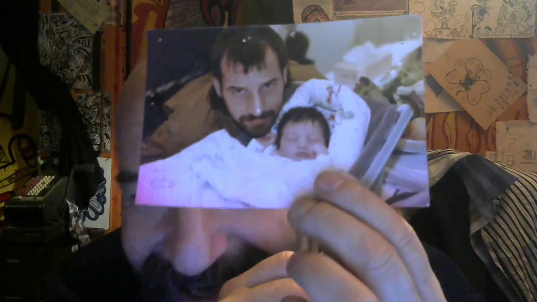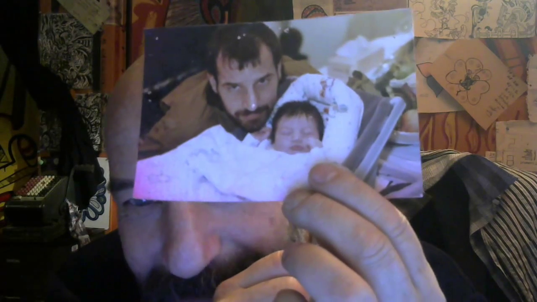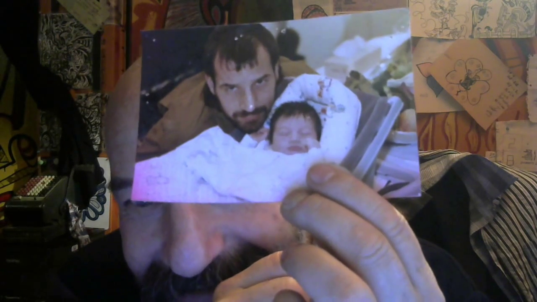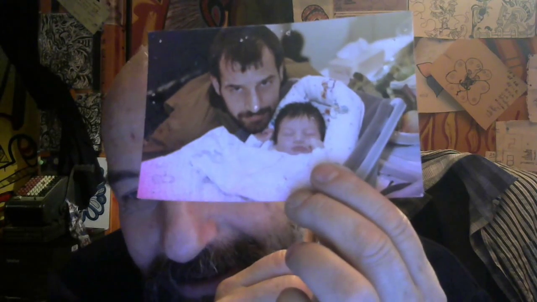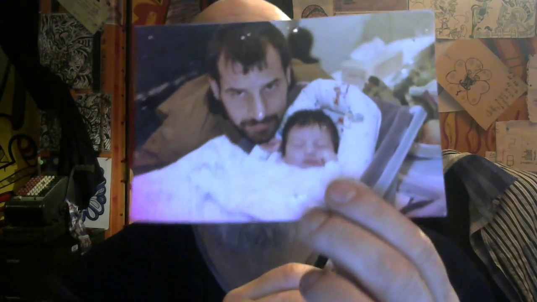Look at that, I had hair. Look at all that hair. Do you know how old he is in this picture? He's a week old. Isn't that crazy? Maybe, no, he's got to be 2 weeks old max in the picture. Max. In fact, I can tell you exactly what it is.